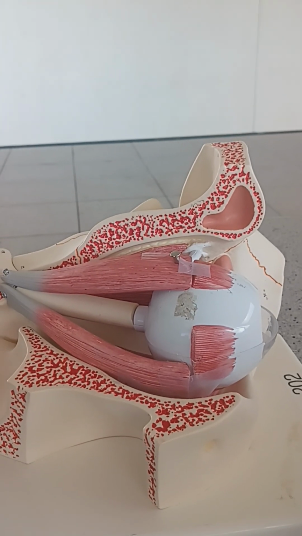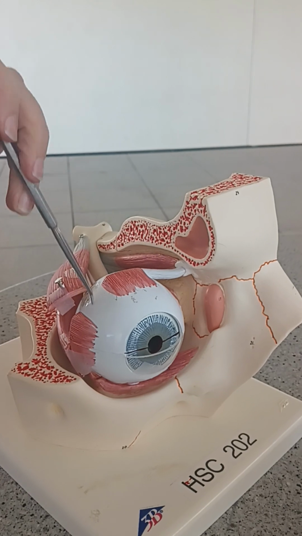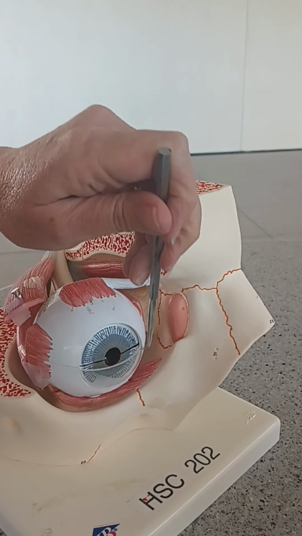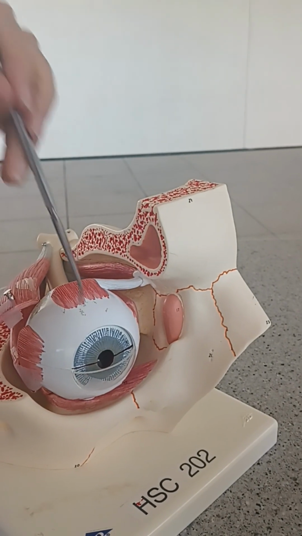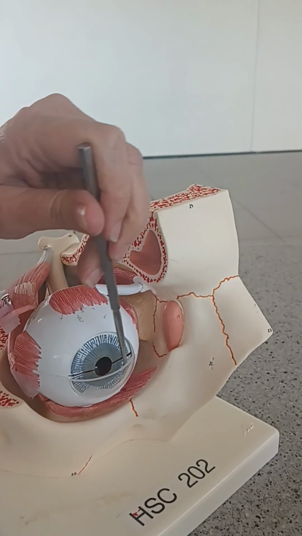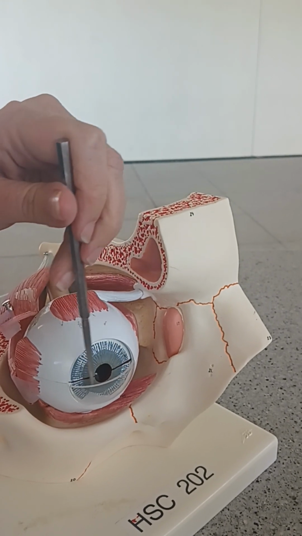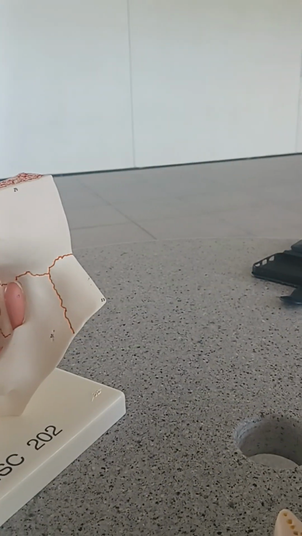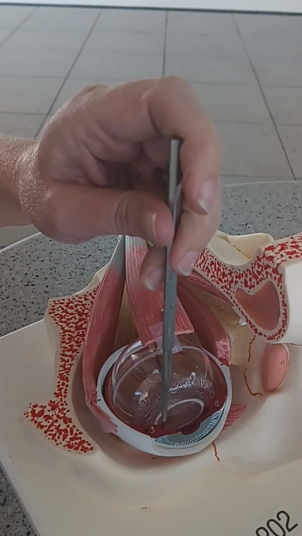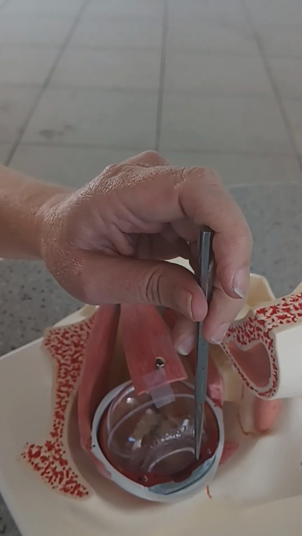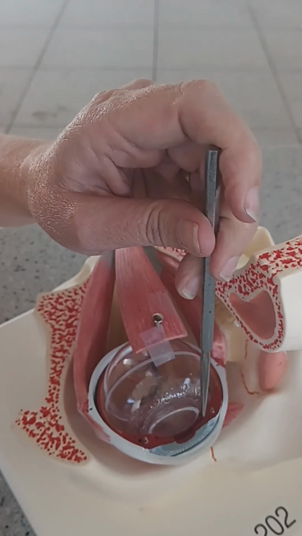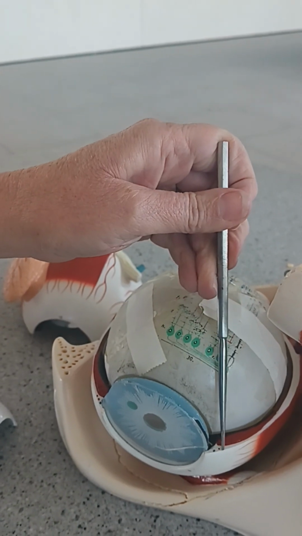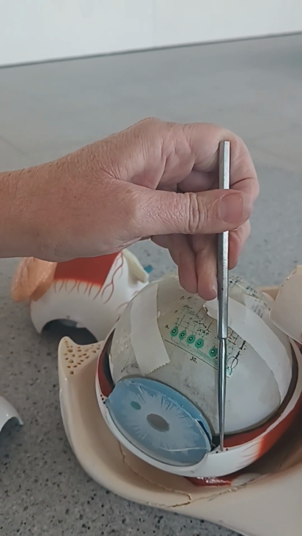The outer layer of the eye, we have the sclera with the cornea and the corneal limbus. Right up in here is the anterior chamber of the anterior cavity, filled with aqueous humor. And then behind the iris, you have the posterior chamber of the anterior cavity. These are your scleral venous sinuses. You can see them with the blue dot there.